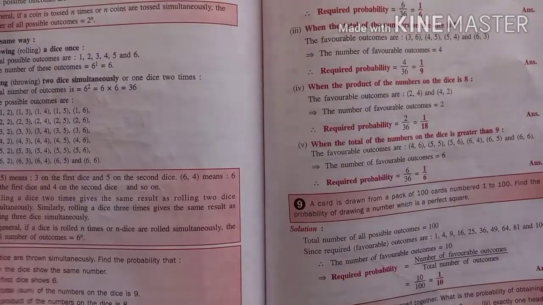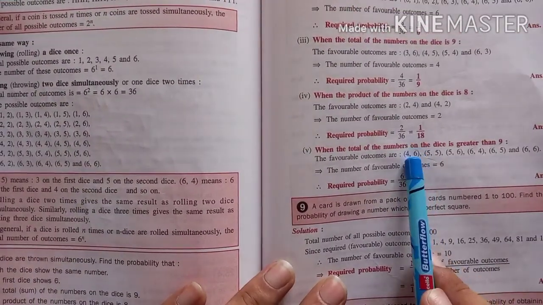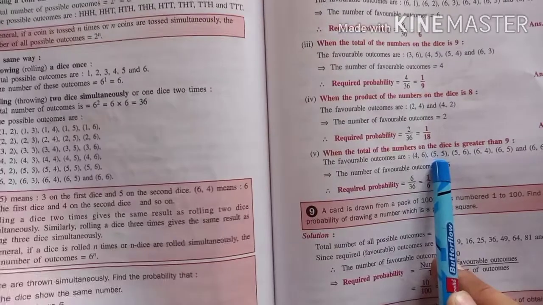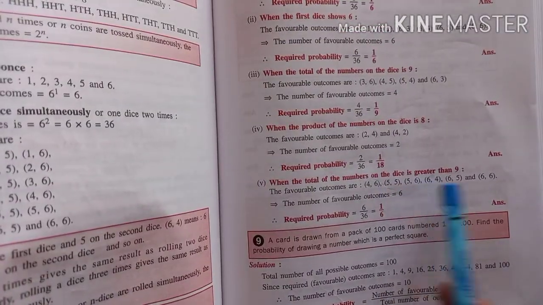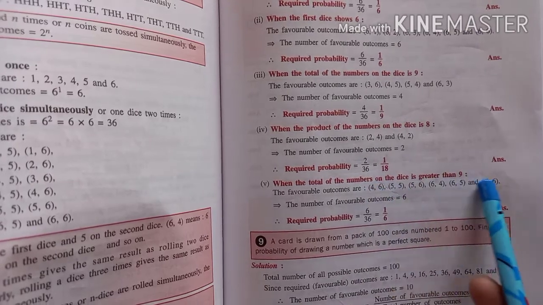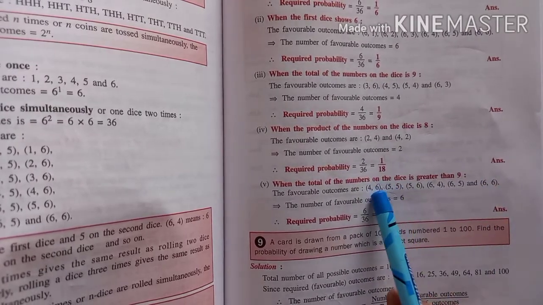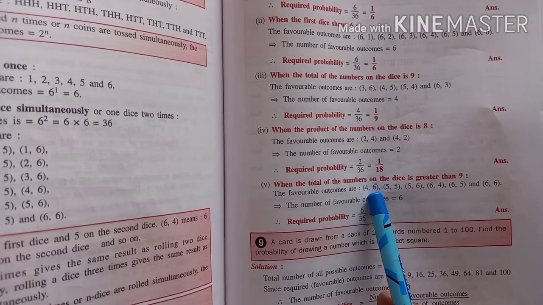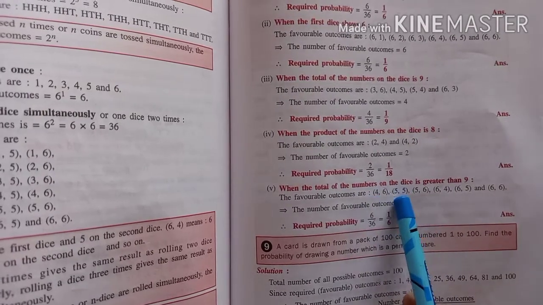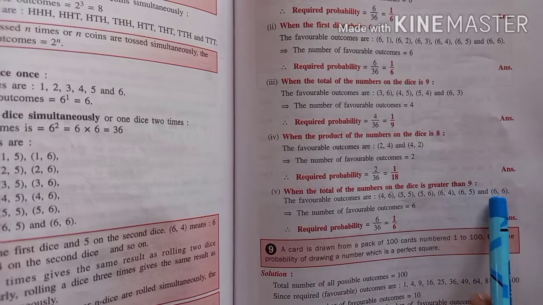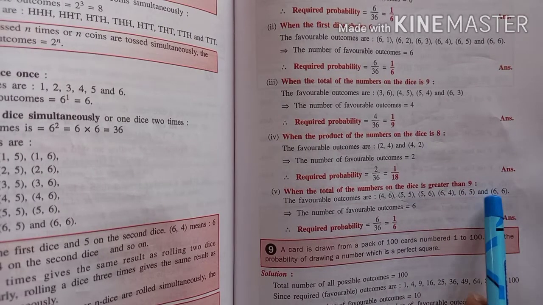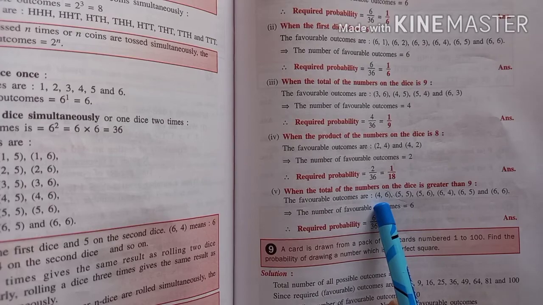So for 10, it is 4 6, 5 5, 6 4; for 11, 5 6, 6 5; and for 12, 6 6. They have mentioned all the numbers together, but we can check number wise. Here they have gone row-wise.